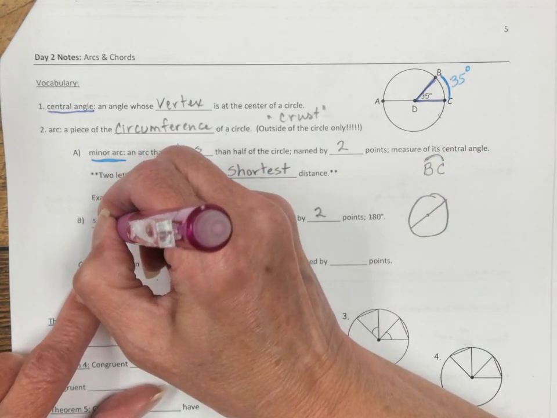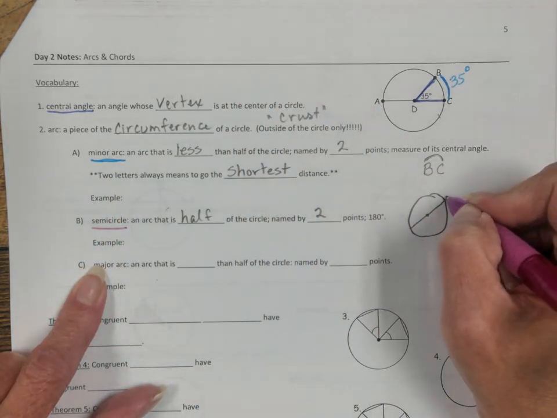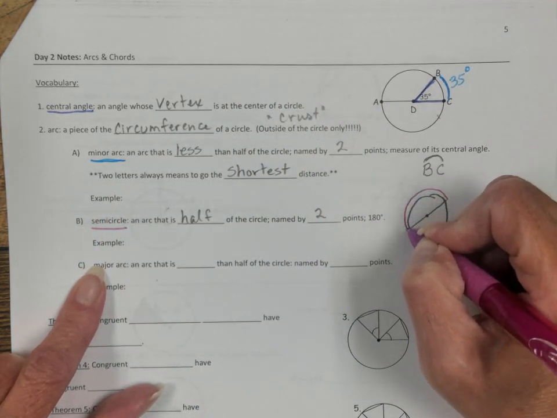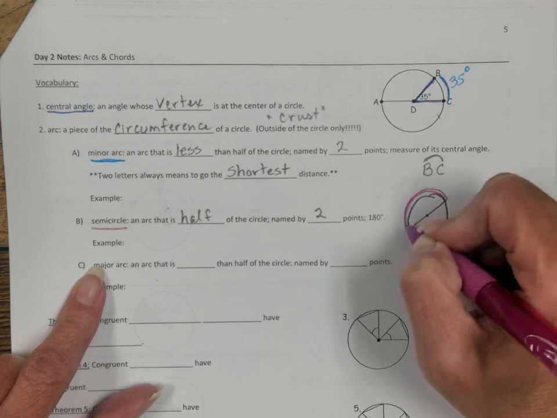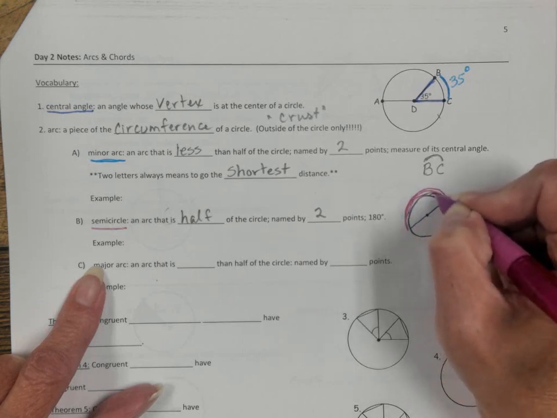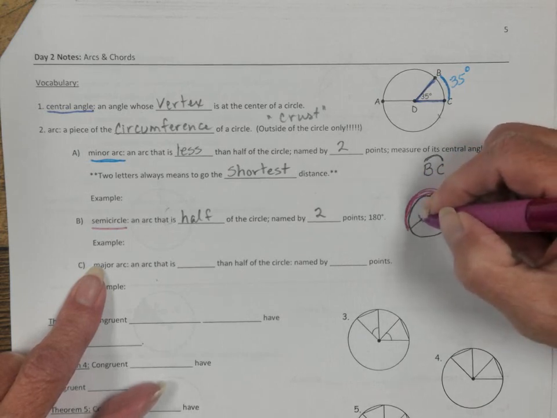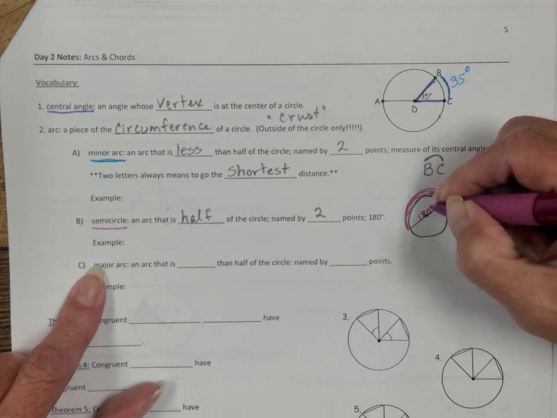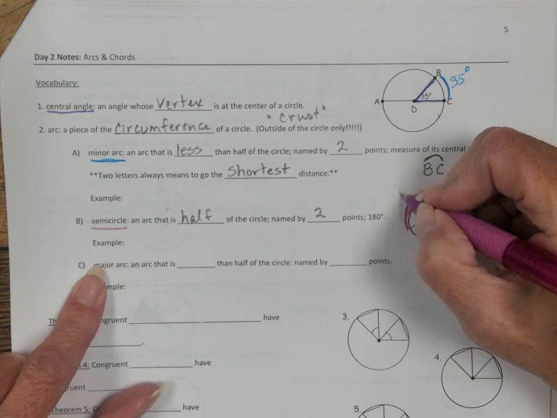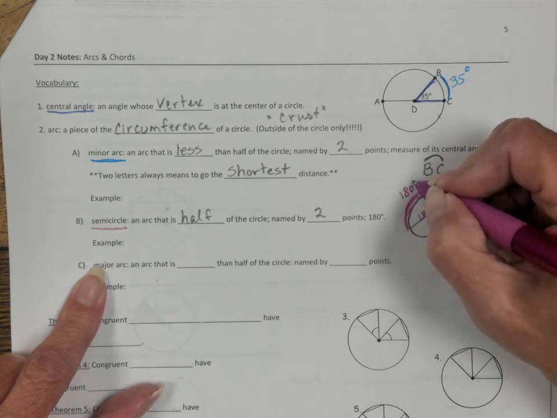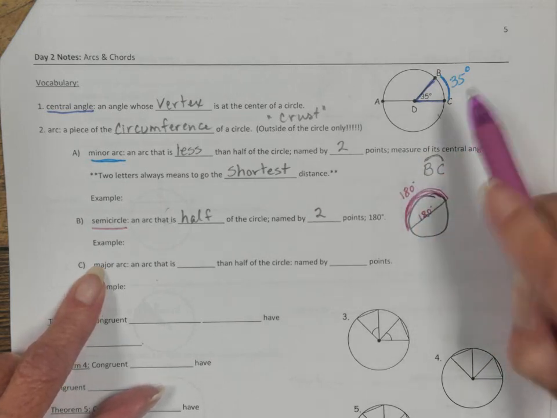So underline semicircle in pink, and it is from diameter point to diameter point. Remember, that straight angle is 180 degrees. That arc is also going to be 180 degrees.